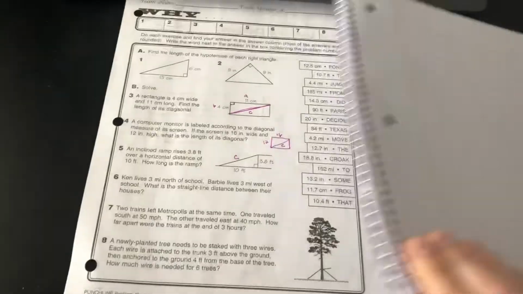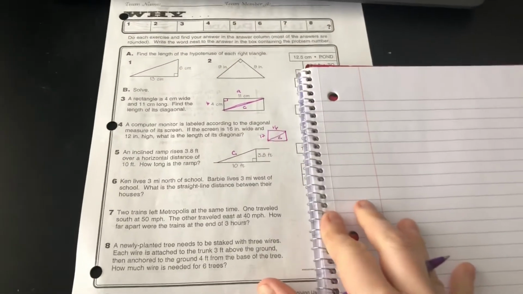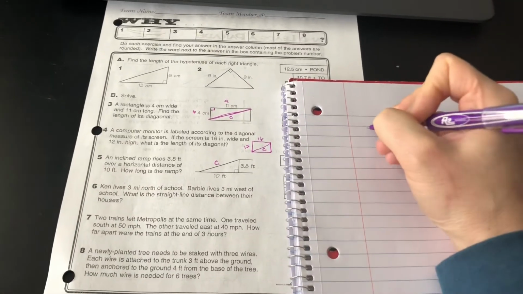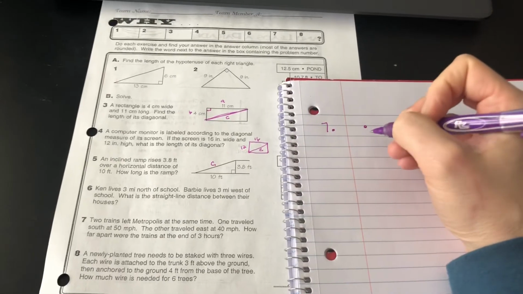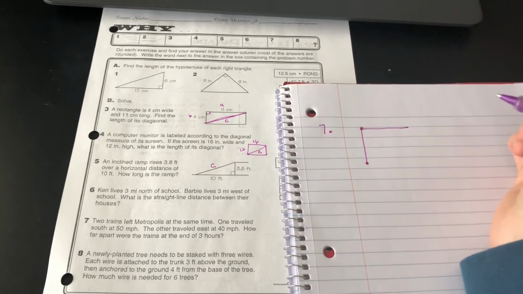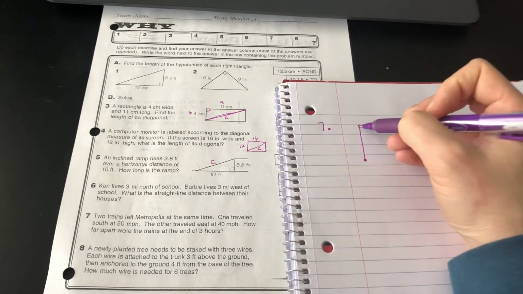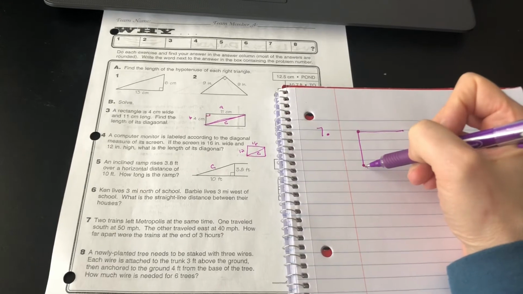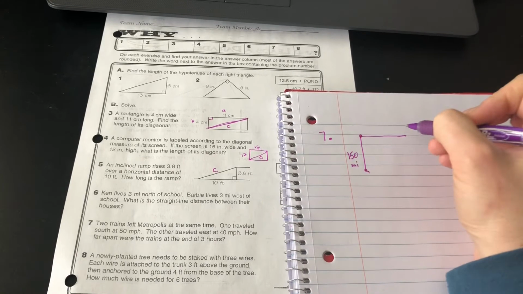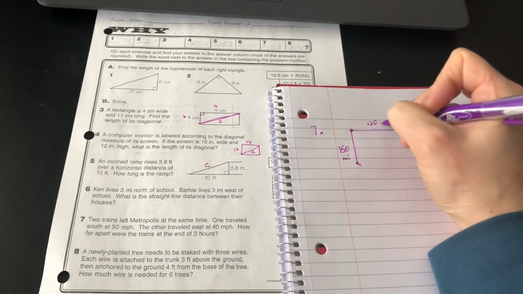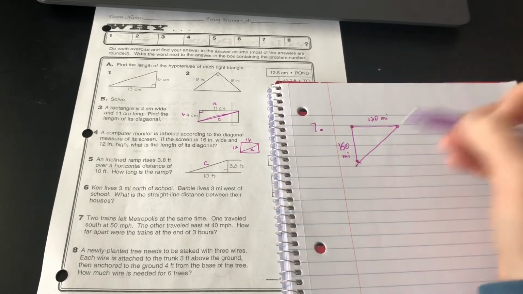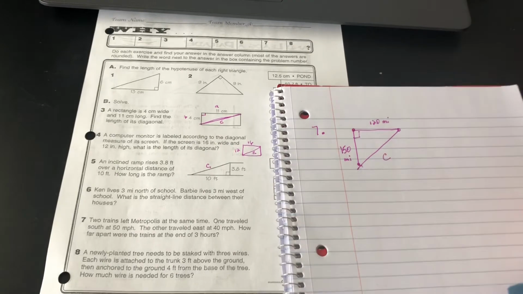Okay, I will take a look at number 7 here. Two trains left Metropolis at the same time. One traveled south at 50 miles per hour. The other traveled east at 40 miles per hour. If one's going south and the other is going east, how far apart were the trains at the end of 3 hours? The one traveling south was going 50 miles an hour for 3 hours, so it went 150 miles. The one that went east went 40 miles an hour for 3 hours, so it went 120 miles. So the question is, how far apart are these 2 trains now? Again, you see the right triangle, and we are missing the hypotenuse.